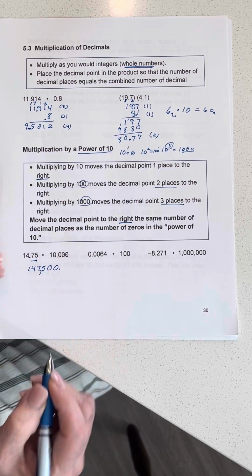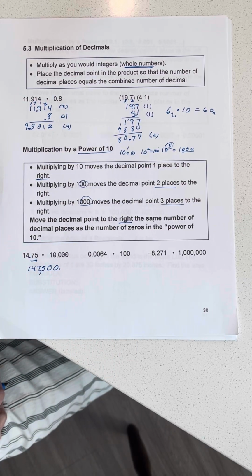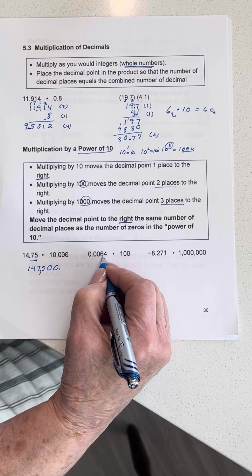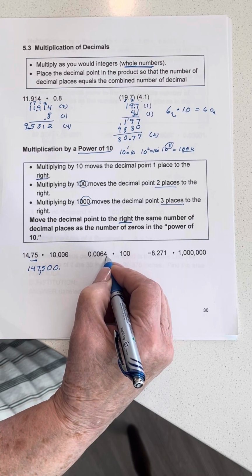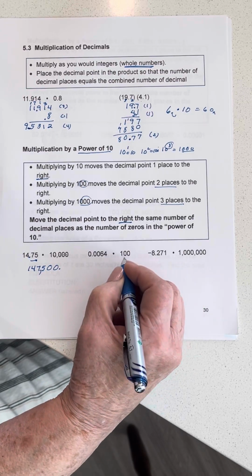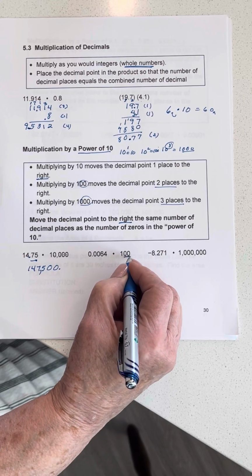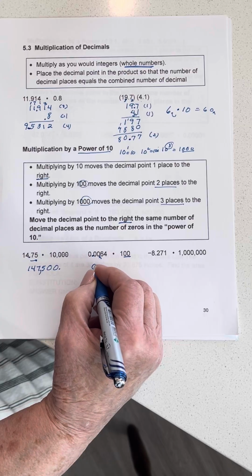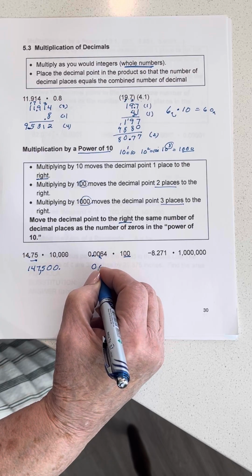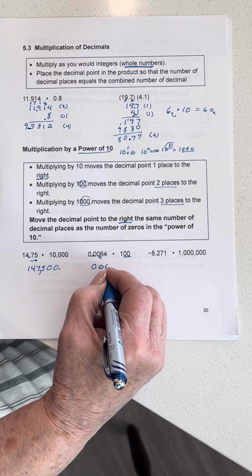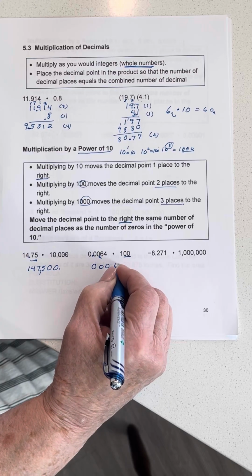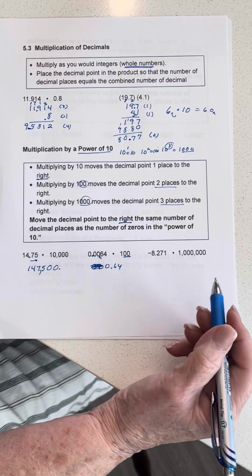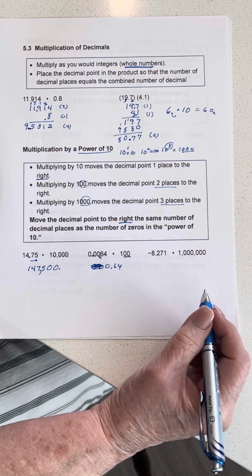So our answer is 147,500. Here we're going to multiply this decimal, 64 10,000ths, by 100. 2 zeros, so we're going to move this decimal point 2 places to the right. Well, we don't need all those zeros, do we? Probably wouldn't write those. But our answer is 64 hundredths.